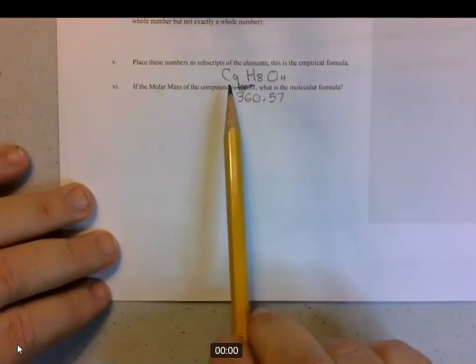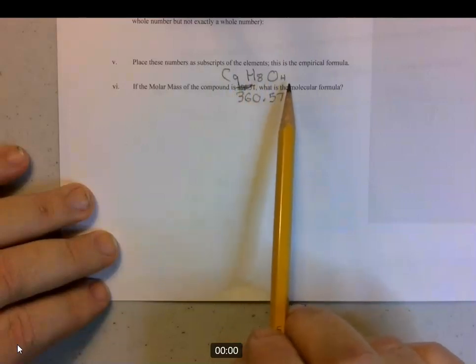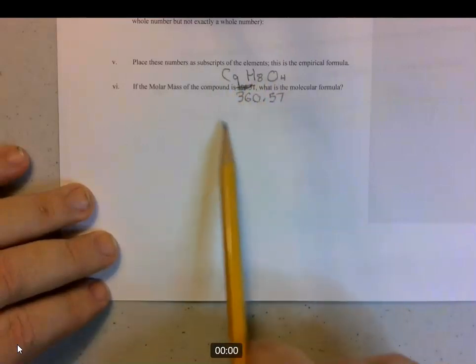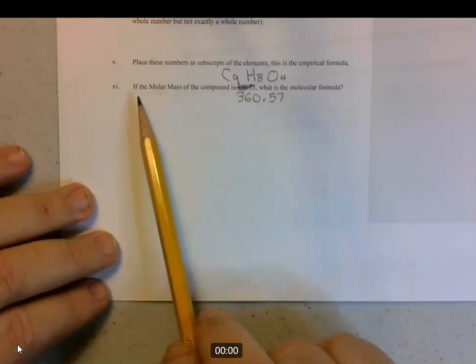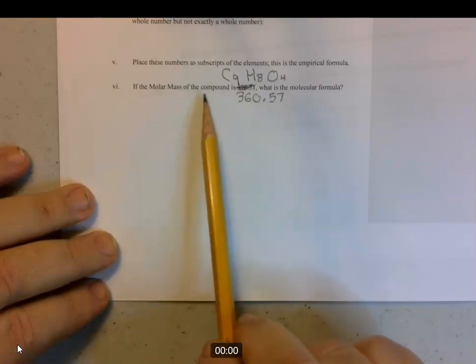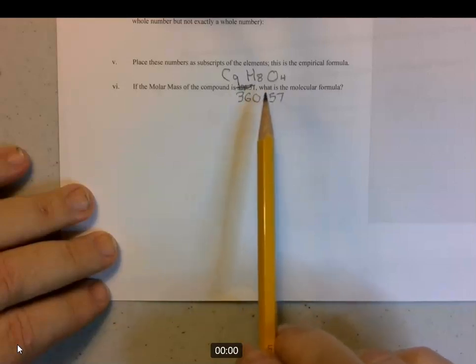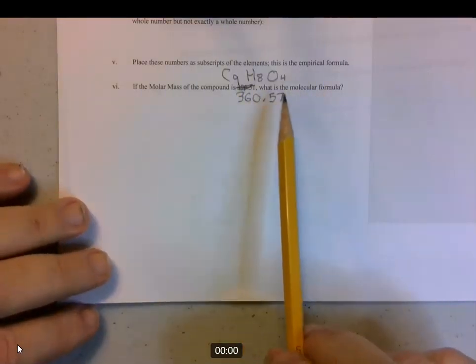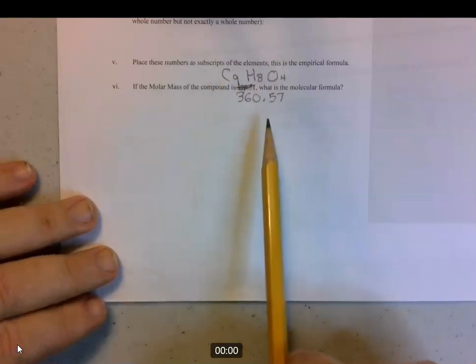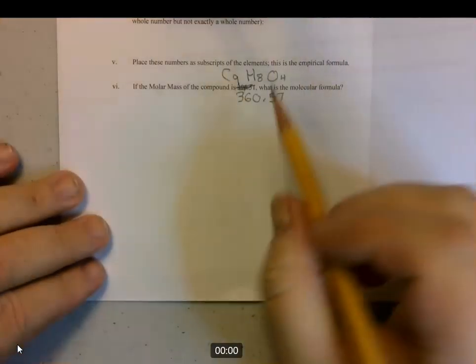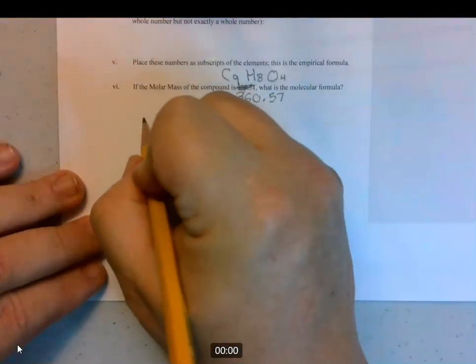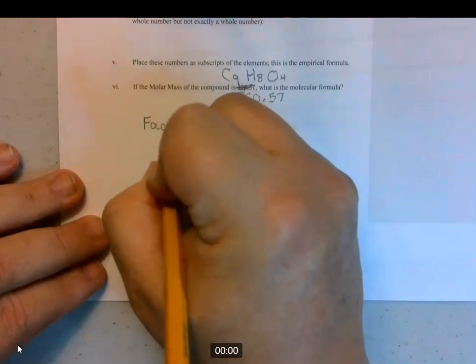Okay, so now we ended up with C9H8O4. I've had to switch sheets due to a little accident. So what we want to know now is, if the molar mass of the compound, and there was a mistaken number here, it should be 360.57, what is the molecular formula? In other words, this is an empirical formula. It's not necessarily the formula of the actual molecule. So what we need to do is, first of all, we're given this, and we have a factor that we did on the last problem.